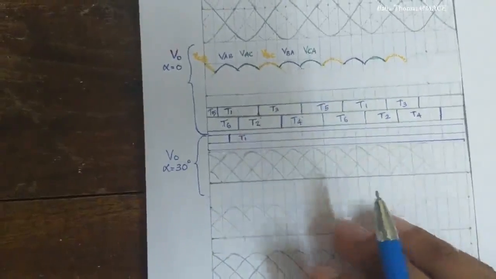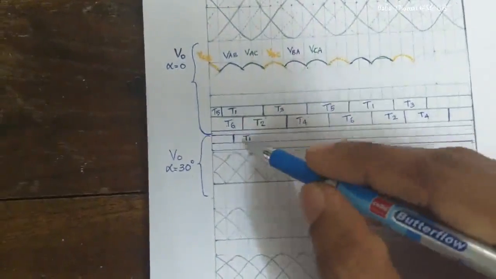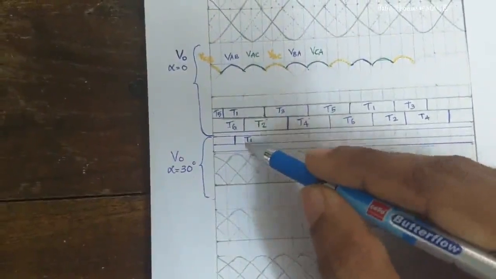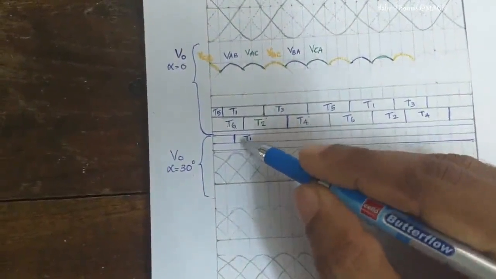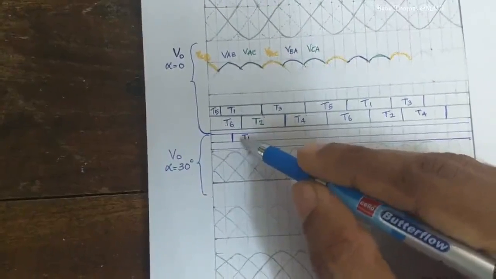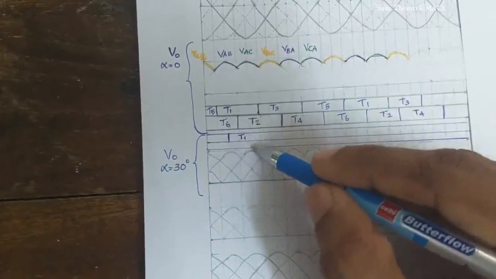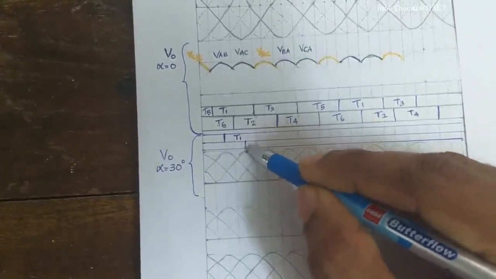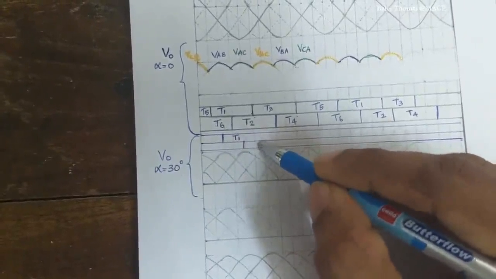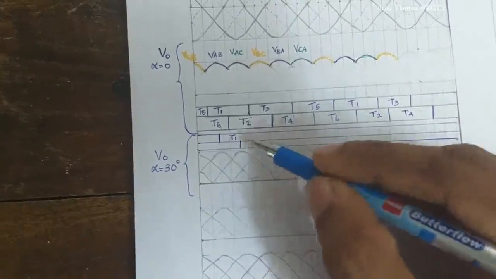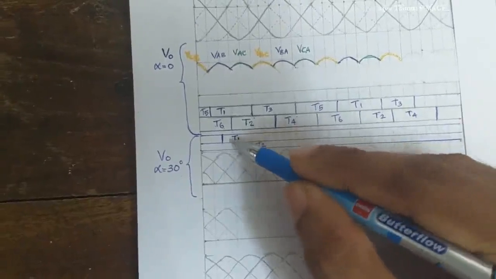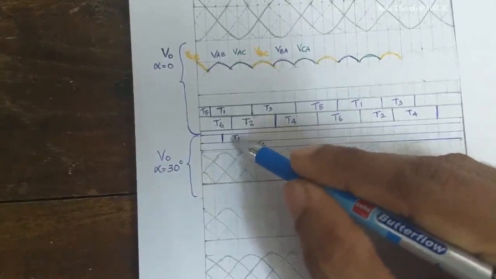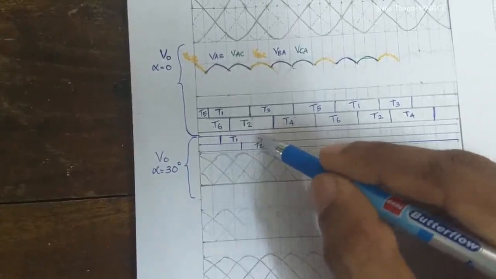In the same way as we discussed in the earlier case, it will be conducting for 120 degrees, and the next set of thyristors from the lower half will be fired after 60 degrees. So at this instant T2 comes into picture. Once you have marked these two things, now it is very easy. 120 degrees, 1, 2, 3, 4.